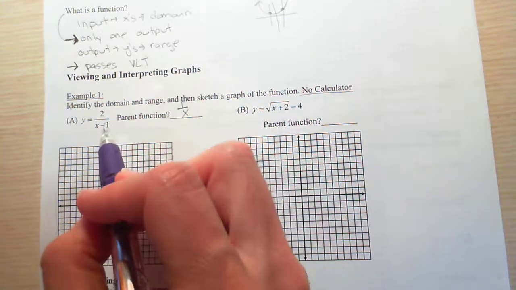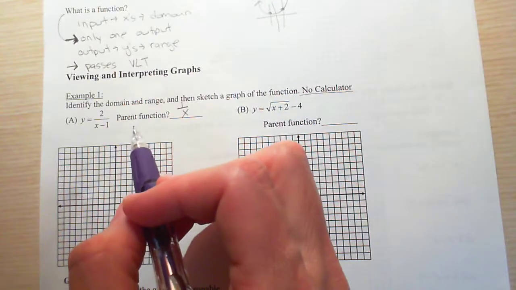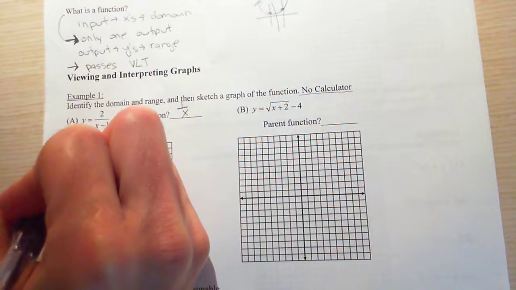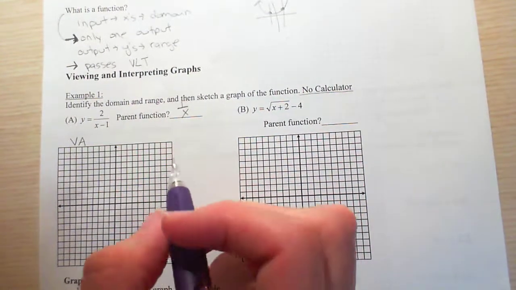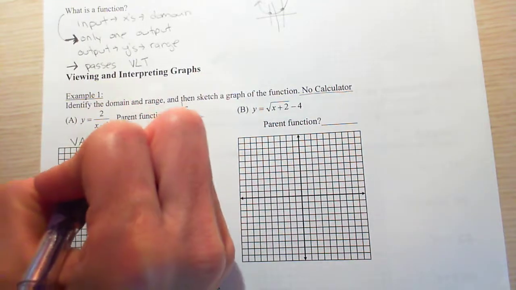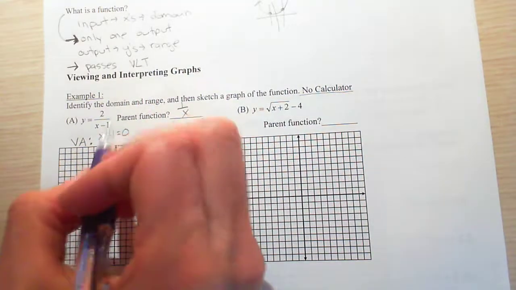The same kind of things are going to happen for this function. So let's first find the vertical asymptote because it's helpful for graphing. To find a vertical asymptote, you take your denominator, set it equal to 0, and solve for x.